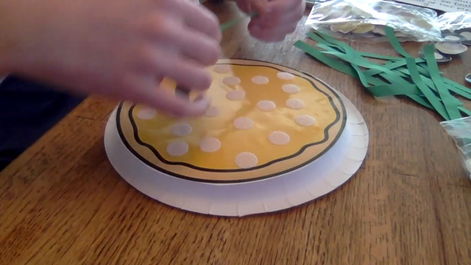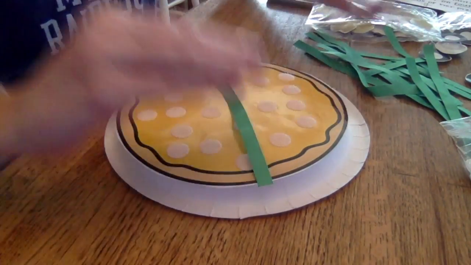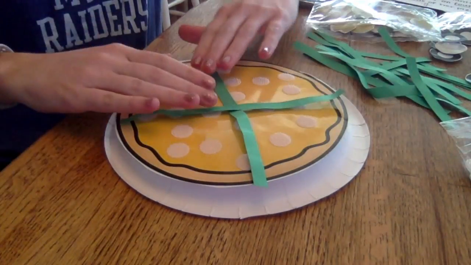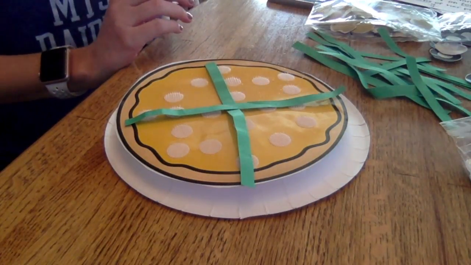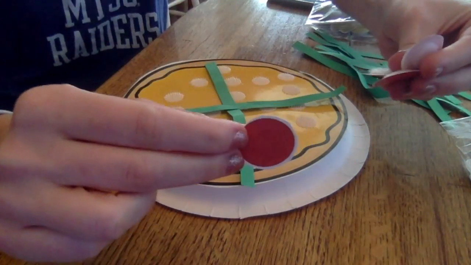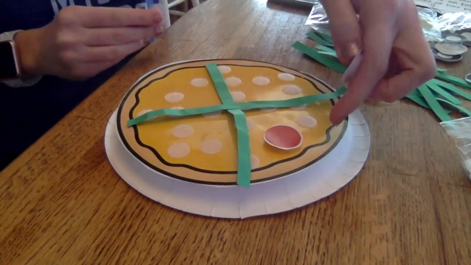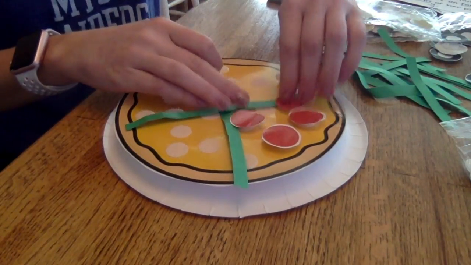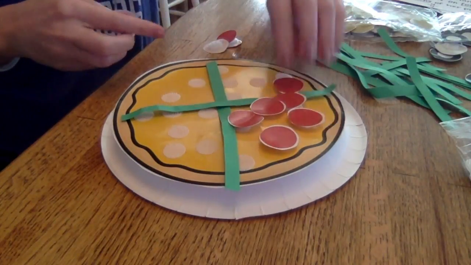So typically it would be cutting the pizza in half and then grabbing another strip and cutting it in half again to give us fourths. And then it says they want pepperonis, so I have little pepperoni pieces that have Velcro on the back that just stick on the pizza. And this is where the student would stick everything on the pizza because 4 fourths.